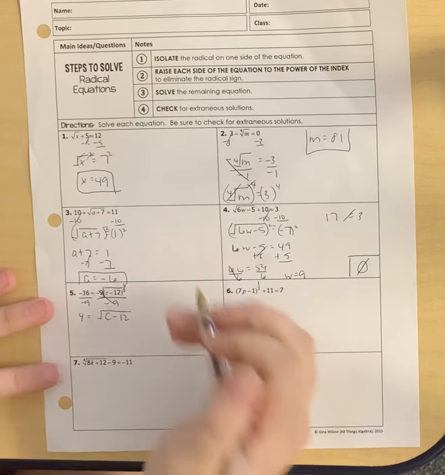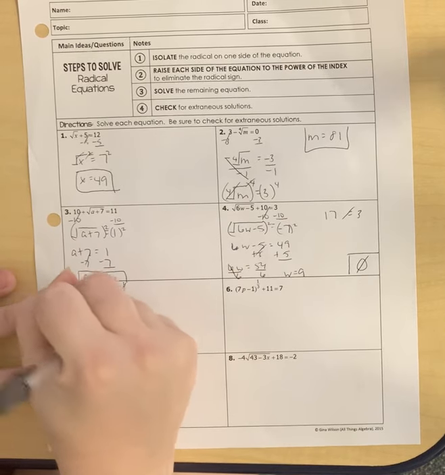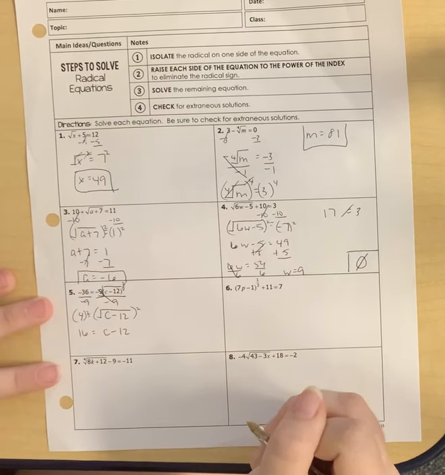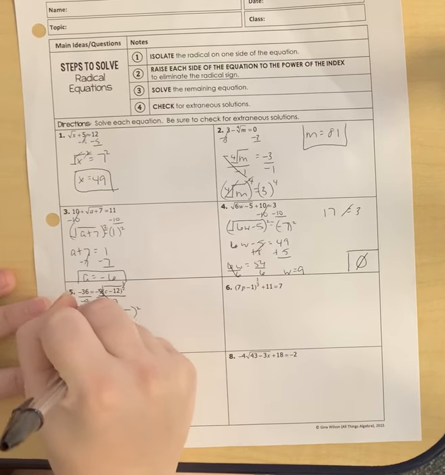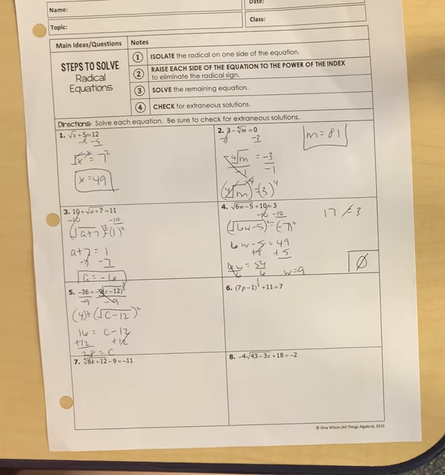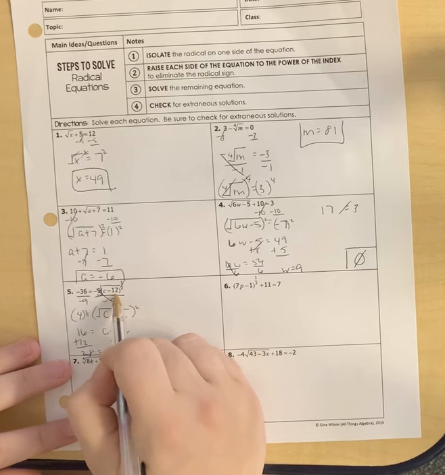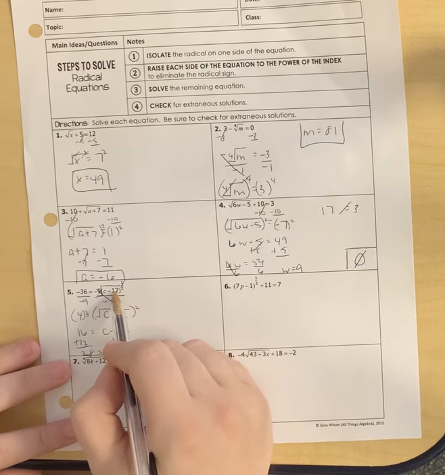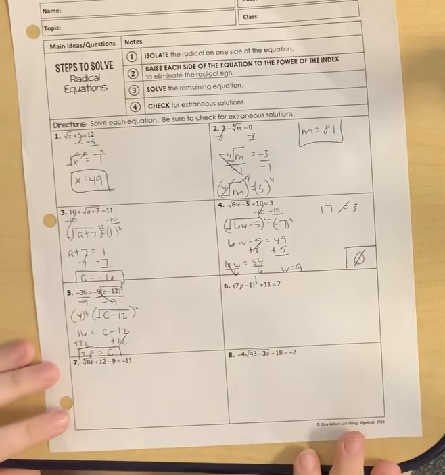Okay, so to cancel out a square root, you want to square both sides. So you have 16 equals c minus 12. Add 12 over. You have 28 equals c. So then you want to plug that back in and check to see if it's going to work. So you plug 28 in, so 28 minus 12 is 16. The square root of 16 is 4. Negative 9 times 4 is negative 36, so it works.